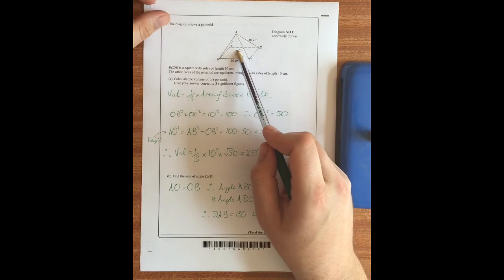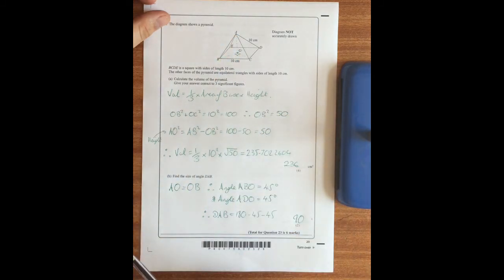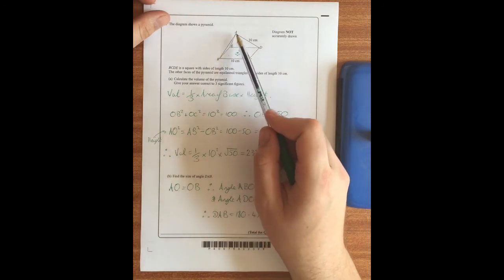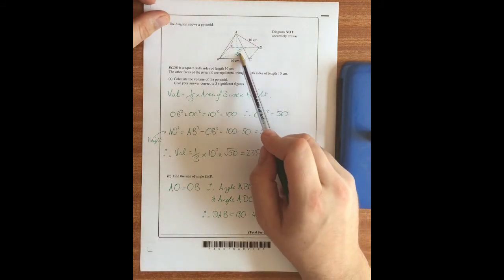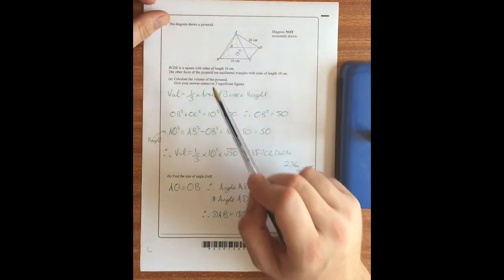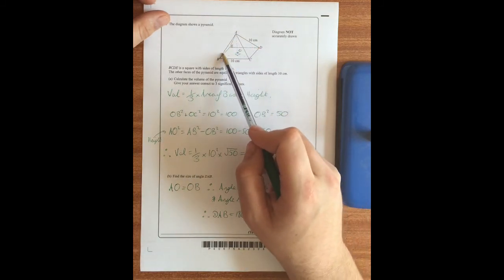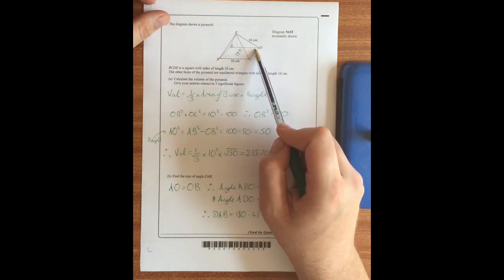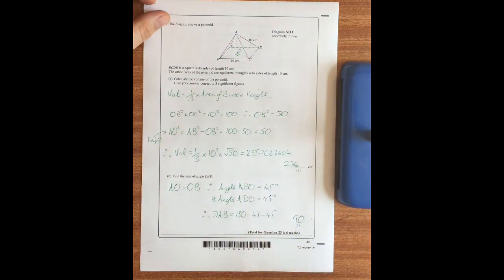Therefore, this right angled triangle here is actually an isosceles right angled triangle, meaning that ABO must be 45 degrees. Therefore, ADO must also be 45 degrees because this is symmetrical. And therefore, DAB, using this big triangle here, if that's 45 and that's 45, then that must be 90 across the top because the angles in a triangle add up to 180.